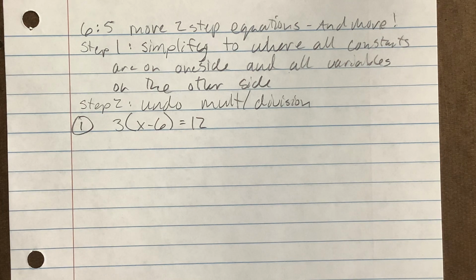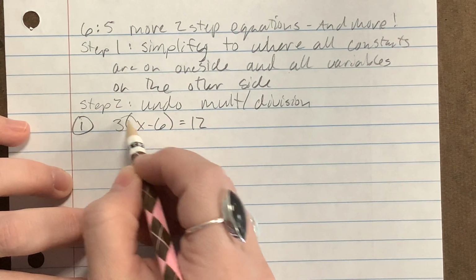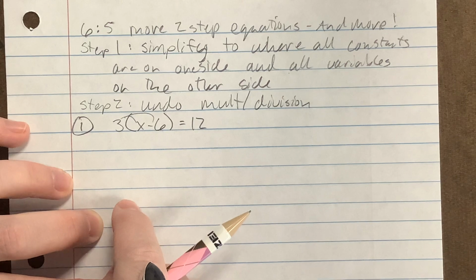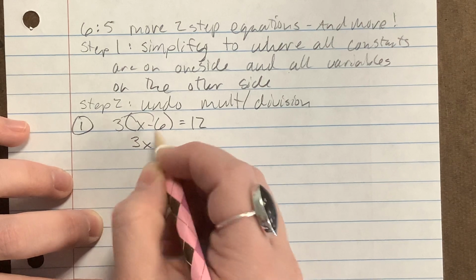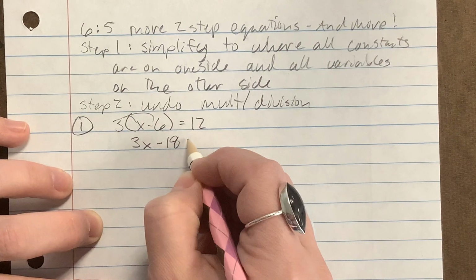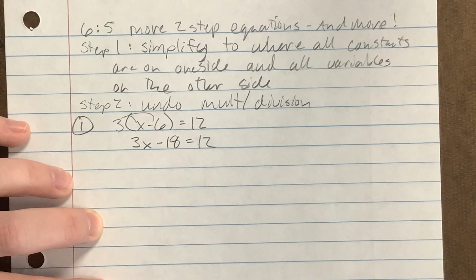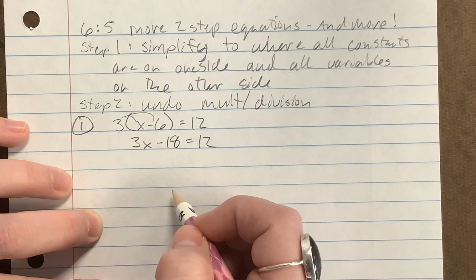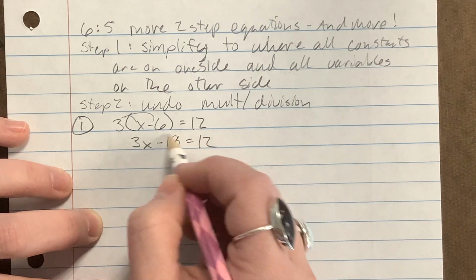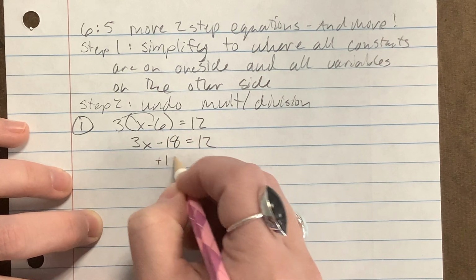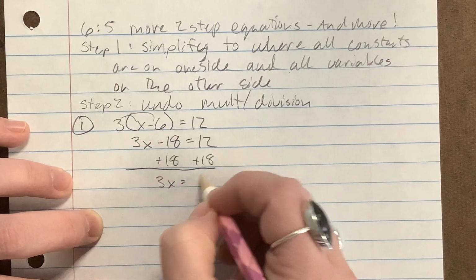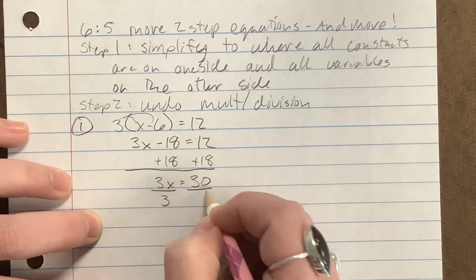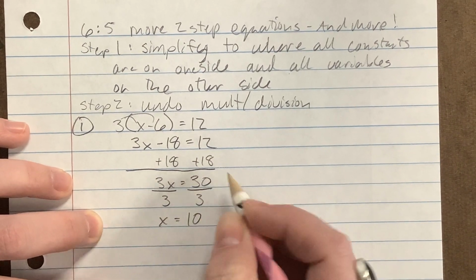What I would recommend doing, because it works every time, is distribute that 3 through, so we can get rid of the parentheses and do our solving. So 3 times x is 3x, 3 times 6 is 18, equals 12. Then we can do what we did yesterday. We want to combine our constants and need to move the 18 over to that side. So plus 18 plus 18, and I get 3x equals 30. Then divide by 3, x equals 10.